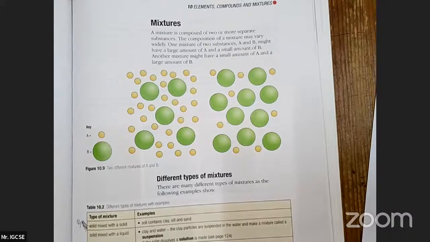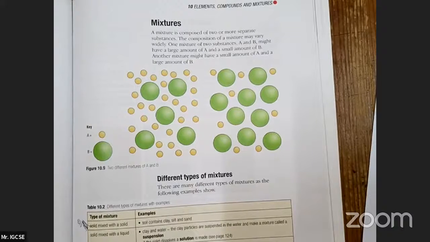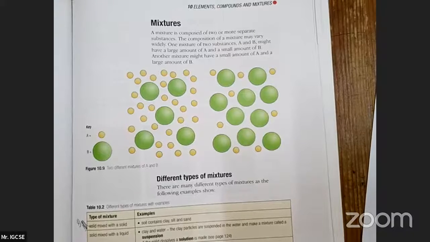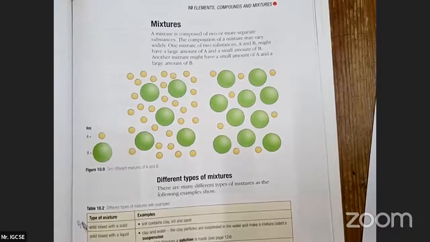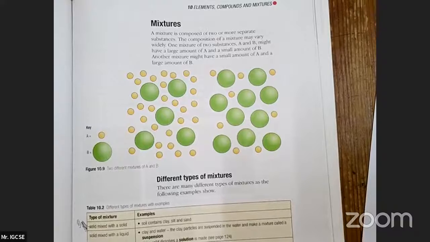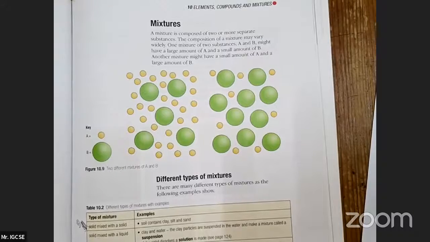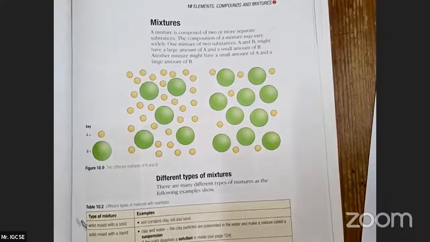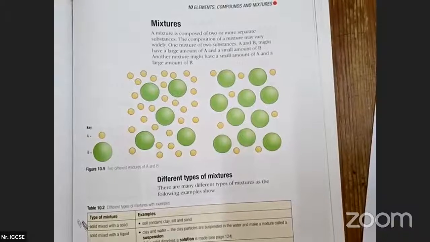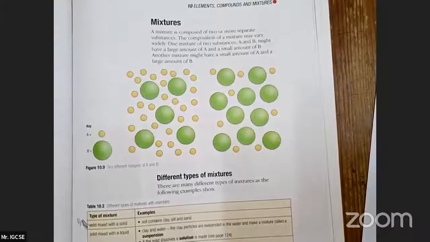Okay, green bean, red bean, peas, corn. One mixture of two substances A and B may have a large amount of A and a small amount of B. Another mixture may have a small amount of A and a large amount of B. It depends. So the mixture can be in different proportions. But they are not combined together.